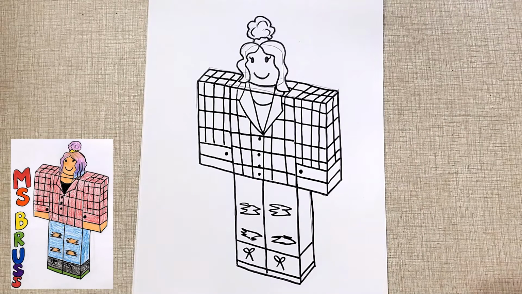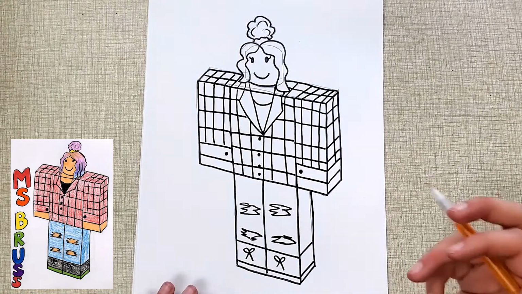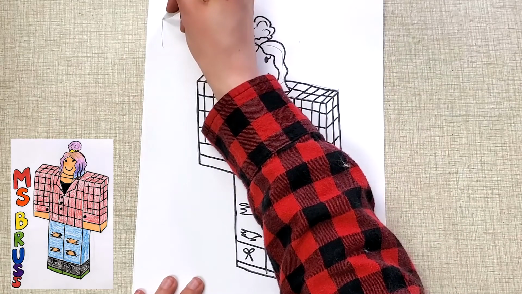And then lastly are my bubble letters. So I have a video how to make bubble letters, and if you want to learn more about it, I would go into the description and go to that video, but I'll show you a real quick way you can do bubble letters.